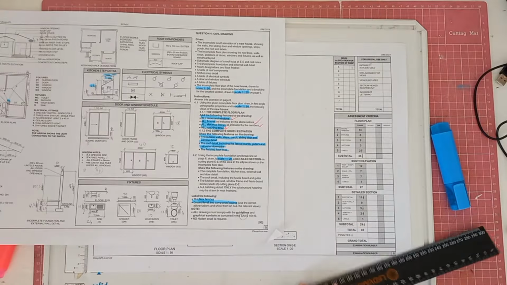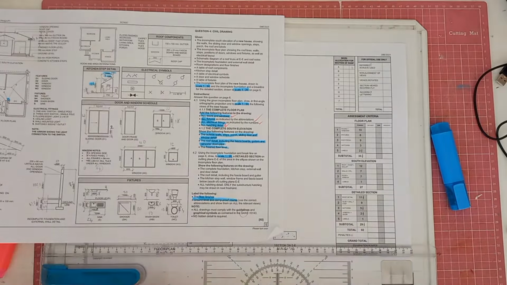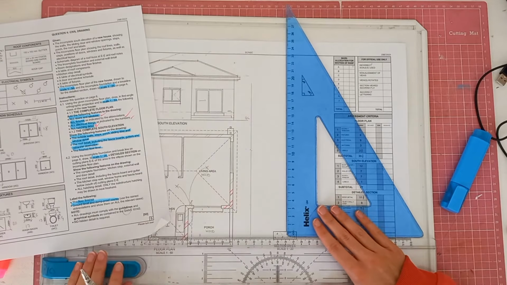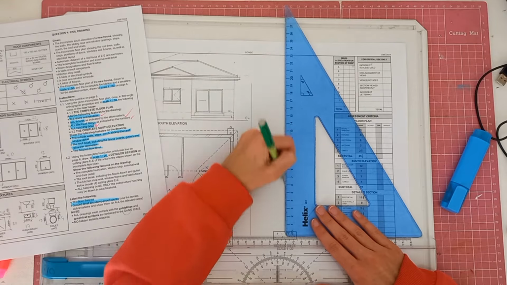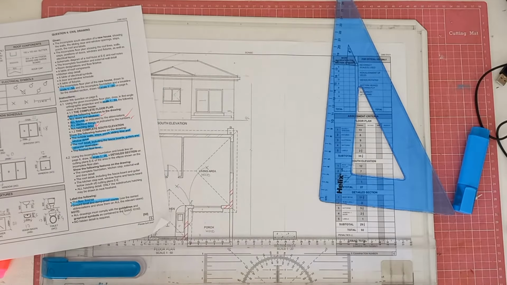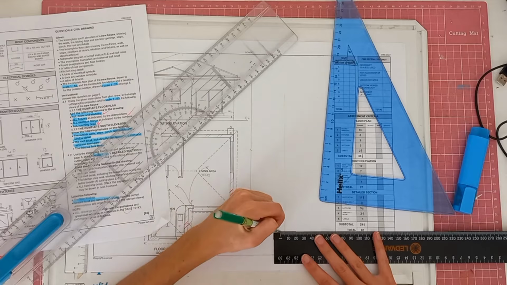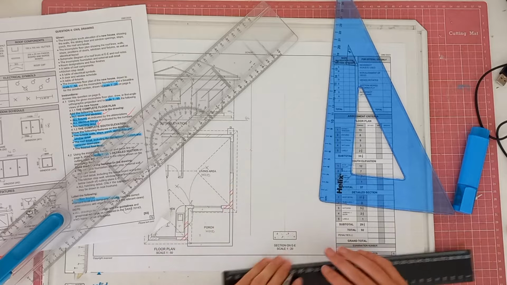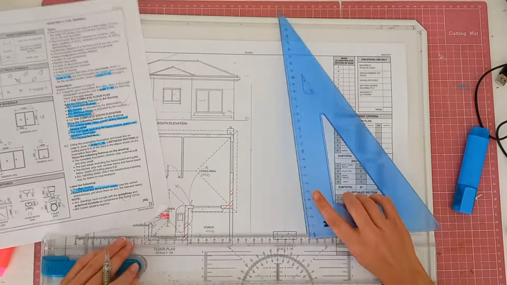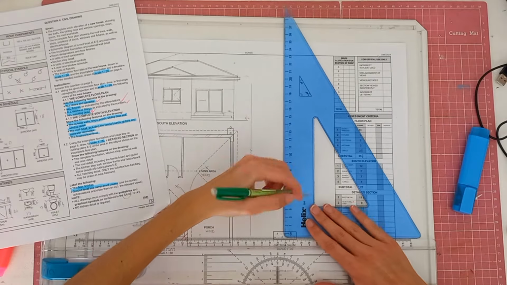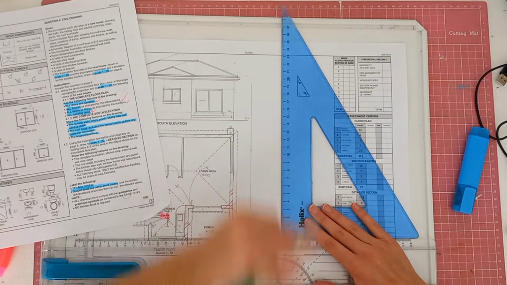And then once you have found the middle, you're going to draw a line going straight up like this over here. Okay, and it just has to be a light construction line. Then you can measure 5, 5 on either side, because we know that the wall thickness will obviously be 10. Okay, so we've got that 5, 5. And we're going to draw a line going up there, as well as a line going up here.